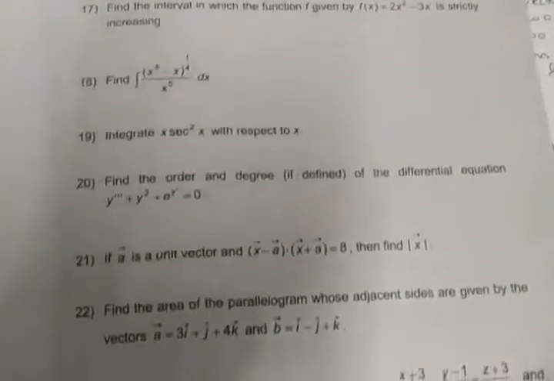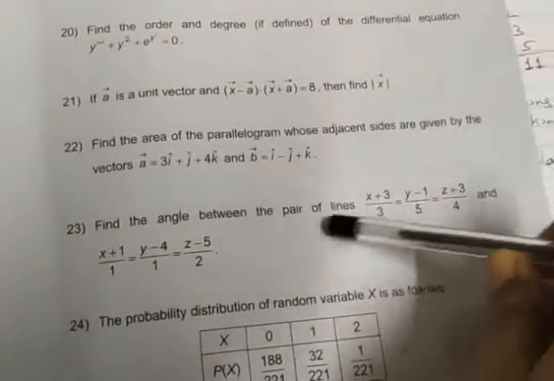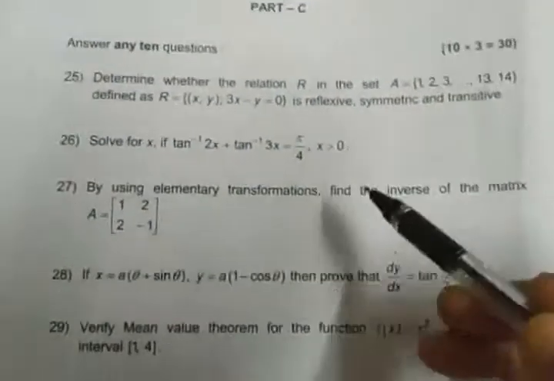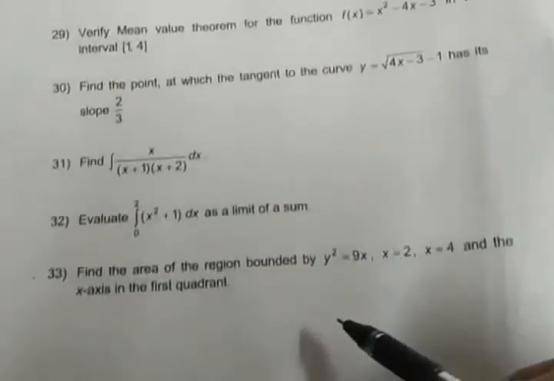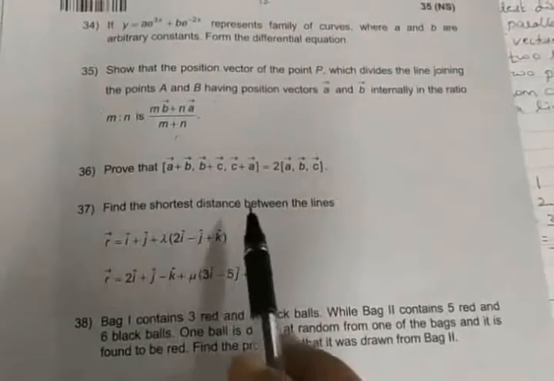Then in 2 marks lot, you find the angle between the pair of lines. Okay. In 3 marks lot, 3 marks only, here you find the shortest distance between the lines. Okay. Section D only. Derive the equation of a plane in normal form, both Cartesian and vector form. They're asking for the equation of the plane.